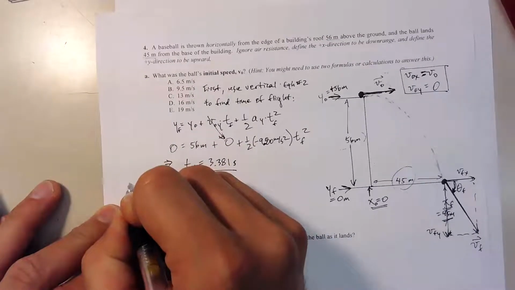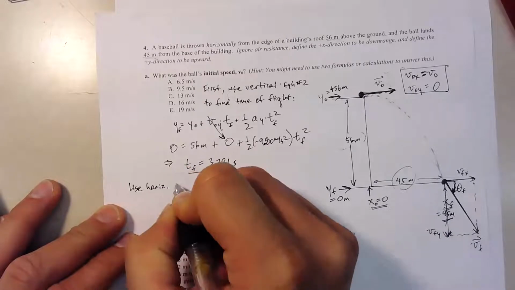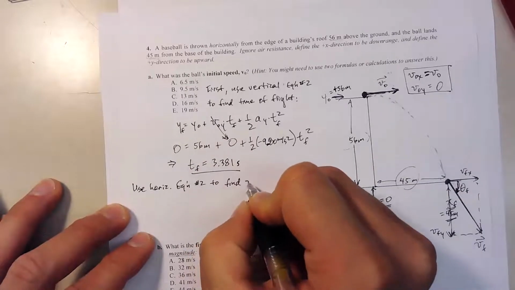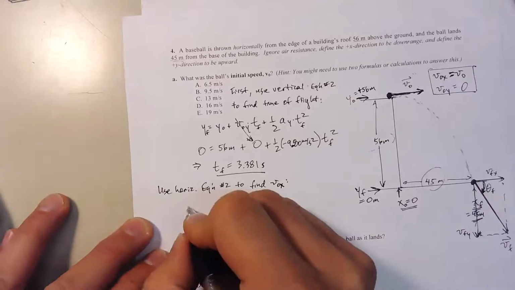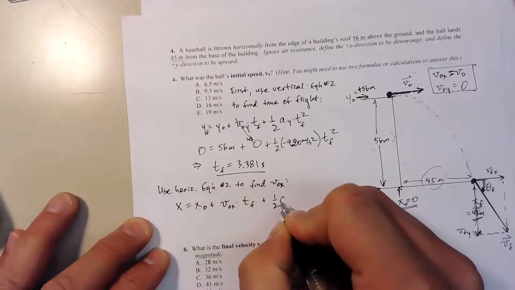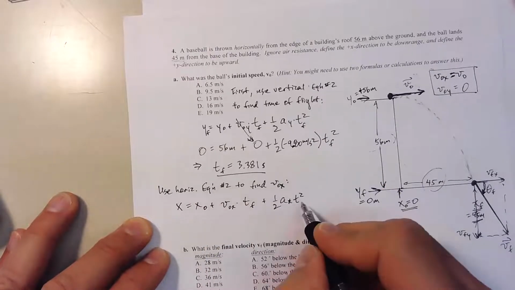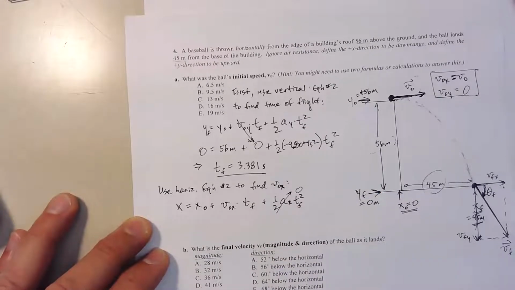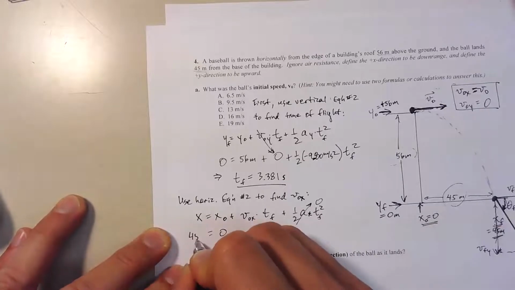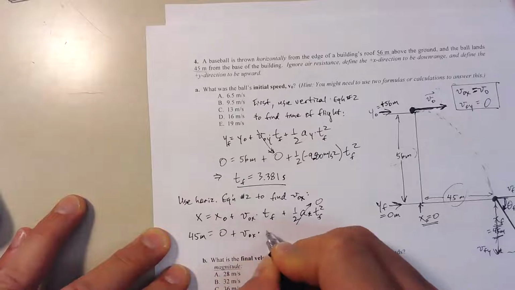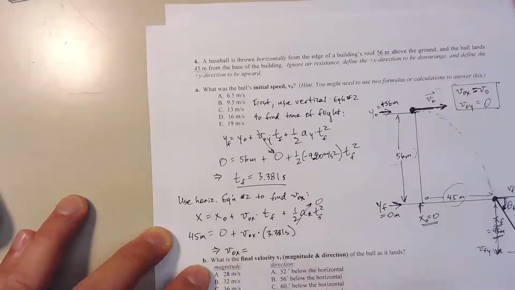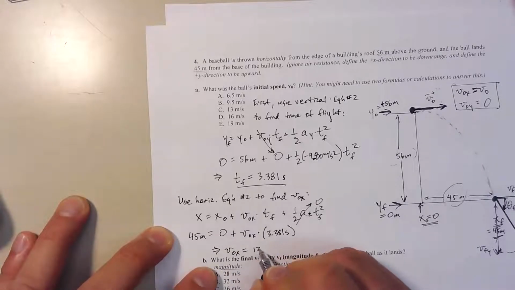Next, finally, use horizontal equation number 2 to find V naught x. This last term, we don't even need to write because we know that acceleration is 0. Okay, so let's say that we launch from 0. Let's say that the final range is 45 meters. So that means that V naught x in that case is equal to 13.31.